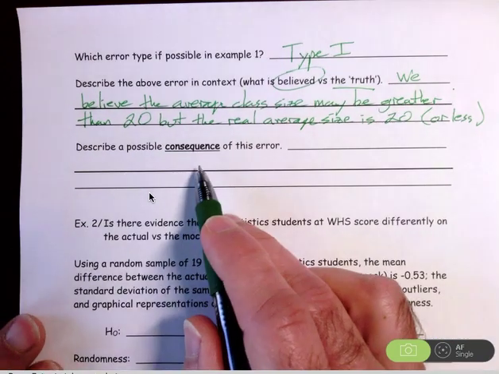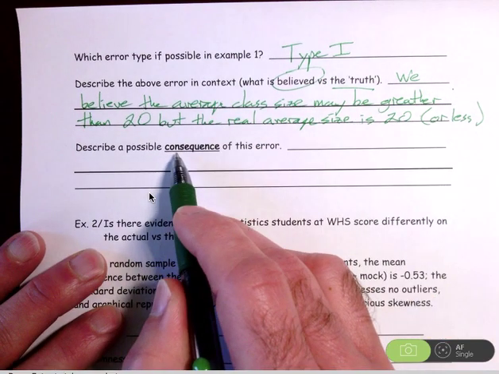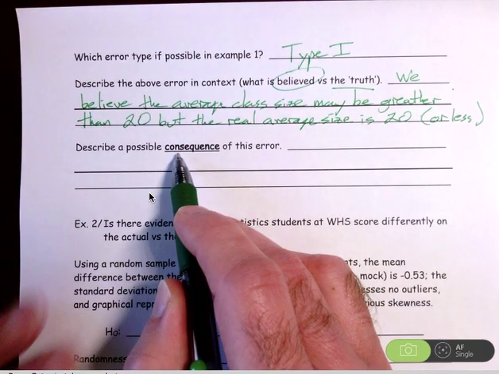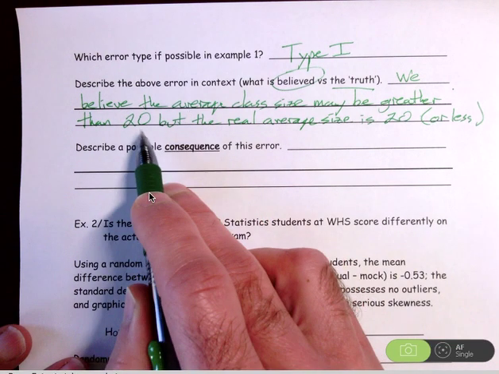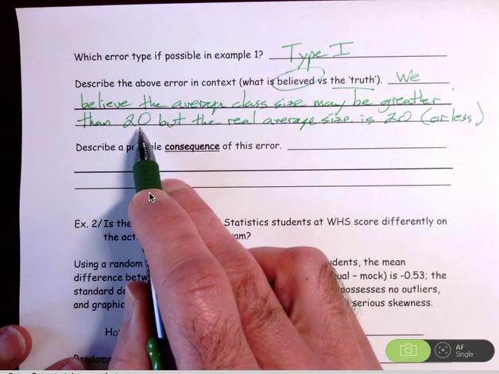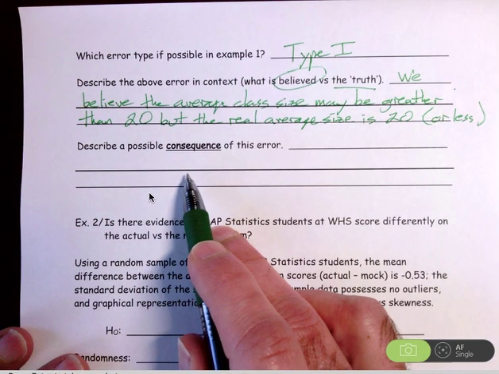So now there's a difference between describing the error and describing what a consequence of that error might be. So wait a second, if we believe the average class size really is larger than 20, if we think class sizes are getting a little bit on the larger side, what might we do?